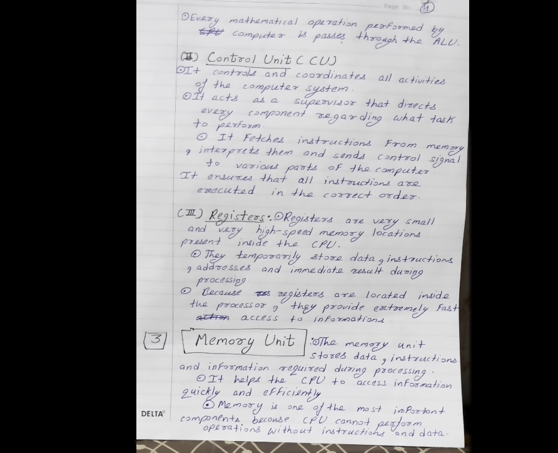Because registers are located inside the processor, they provide extremely fast access to information, which reduces the time to complete any task.